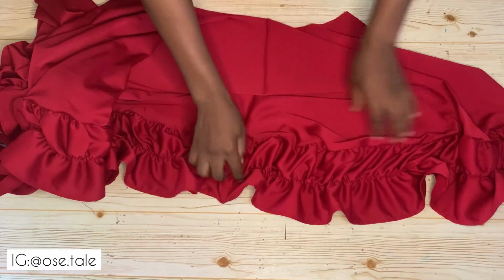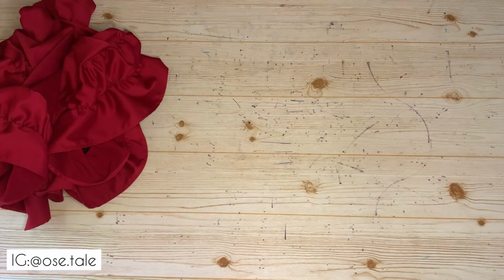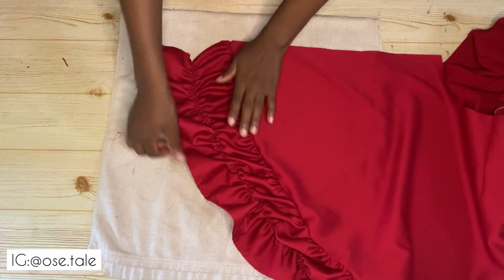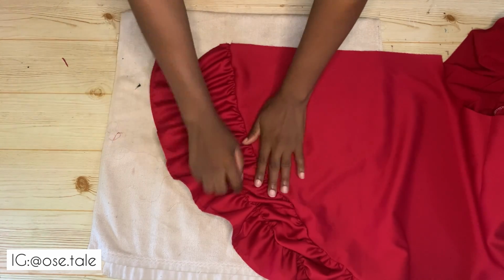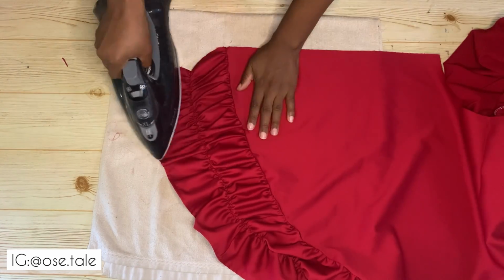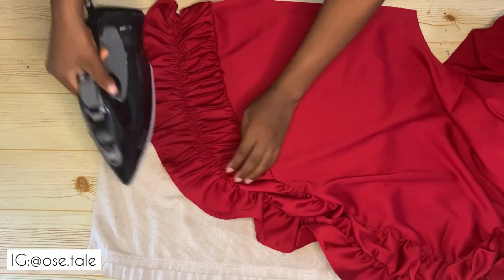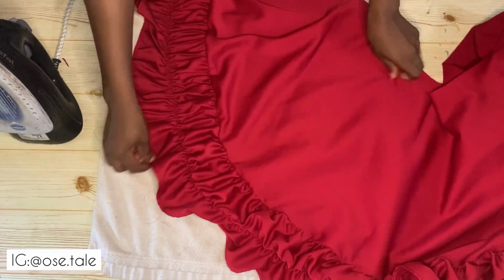So this is how it is going to look like. I'm going to iron this out, so just bring your towel. You are going to open it up on the table like this. Use your hand to straighten it up, then go ahead and iron this out very well. So you will do this all the way to the end.